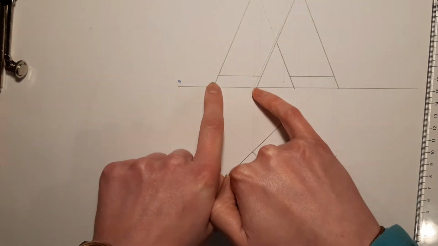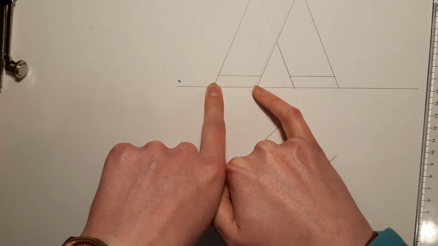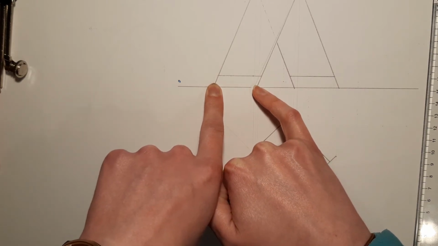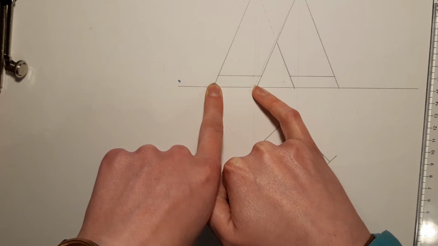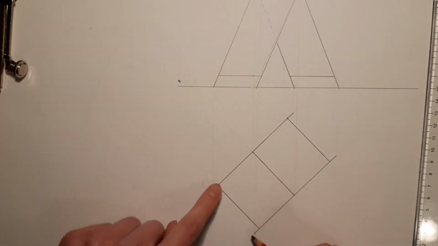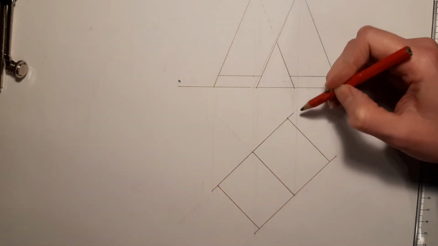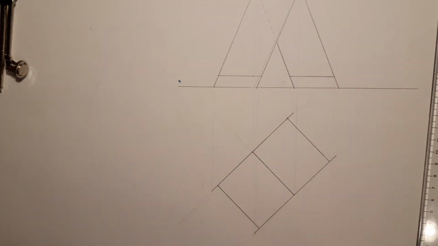Now these 2 points are on the ground, and if you find those 2 points in plan, you will find 2 points on the horizontal trace. Okay, so the horizontal trace is where the plane touches the ground, and we have 2 points on that already. The 2 legs of the board, the 2 legs at the back, are here. So it's the 2 end points you'll be joining to get the horizontal trace.